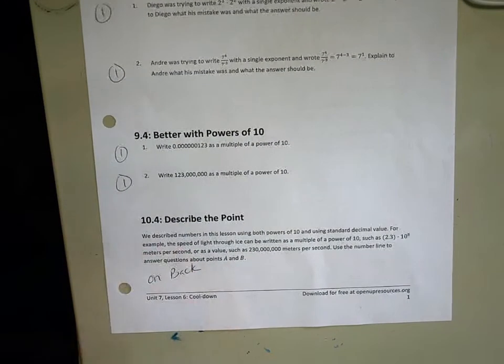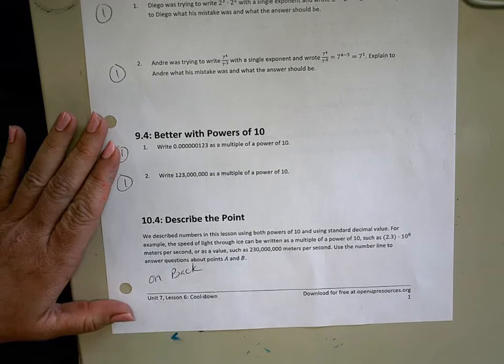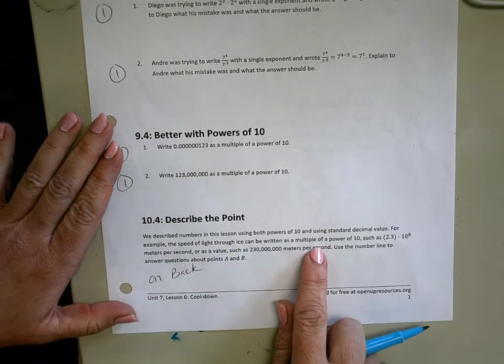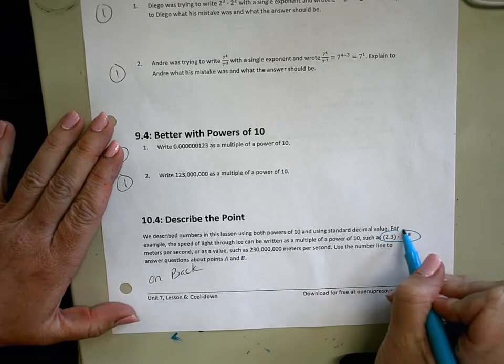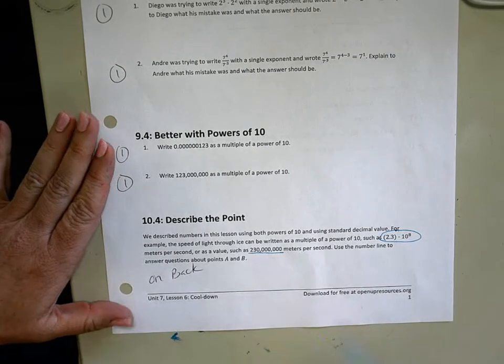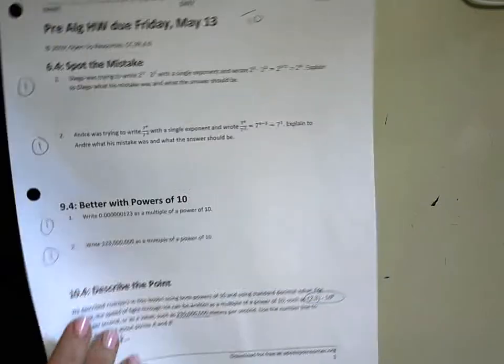So the instructions were on the front. Let's look at that together. This week we described numbers using powers of 10 and using a standard decimal value. For example, the speed of light through ice can be written as a multiple of a power of 10, such as 2 3/10 times 10 to the 8th, which is equivalent, if we wrote it out in standard form, to 230 million meters per second. Use the number line on the back to answer questions about point A and B.